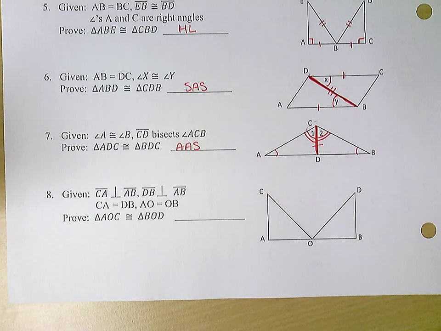Don't label random sides or random angles if they don't give you anything for it. You can't just label a random side because you think it looks the same. That's not how these work.